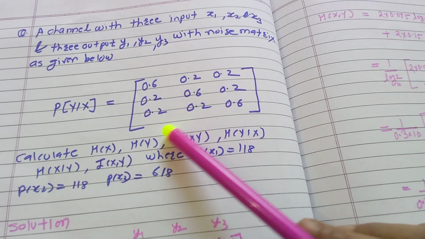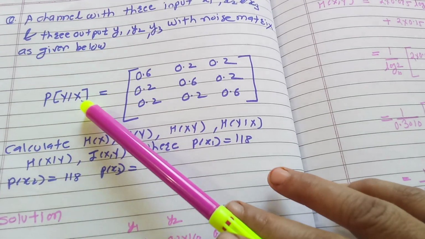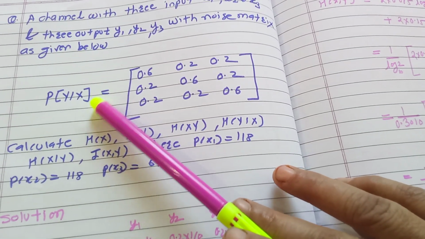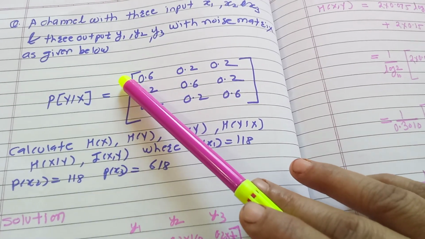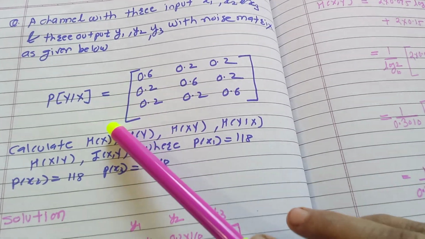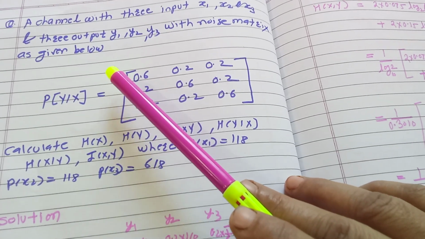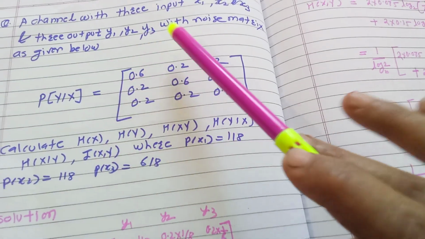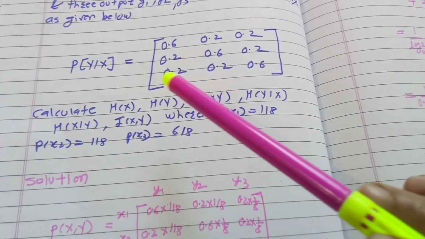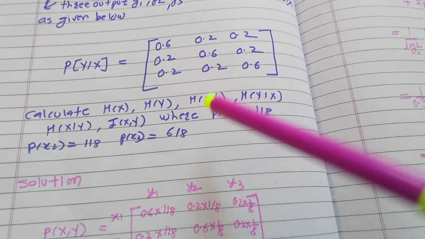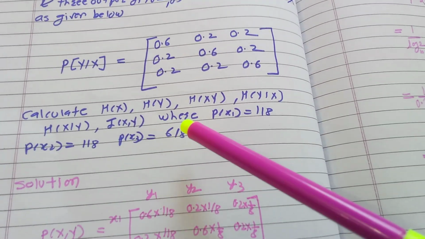So this one is your channel transition matrix, or noise matrix we can say. The inputs are written in the rows: x1, x2, x3, and the outputs y1, y2, y3. Calculate H(X), H(Y), H(X,Y), H(Y given X), H(X given Y) and I(X;Y).